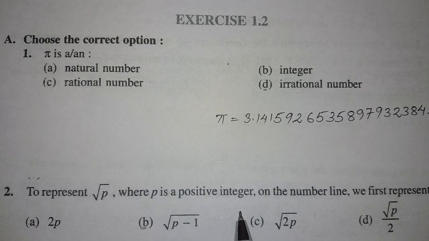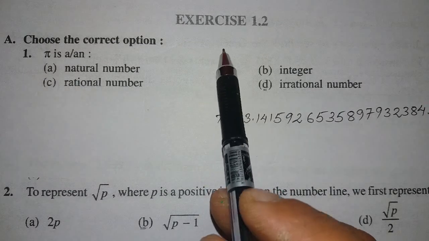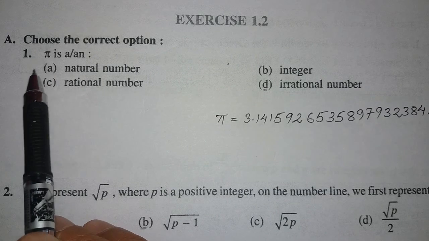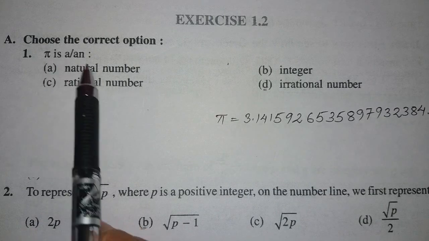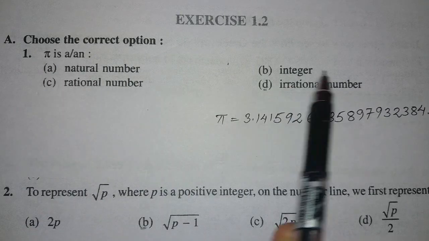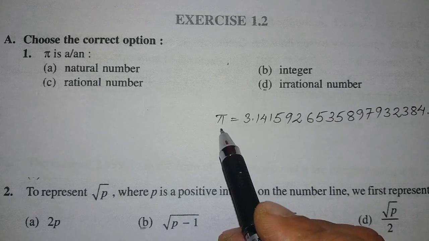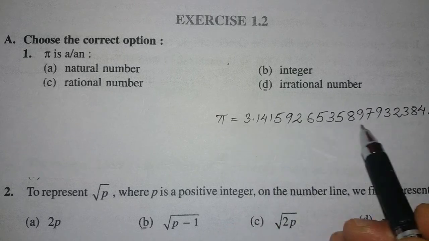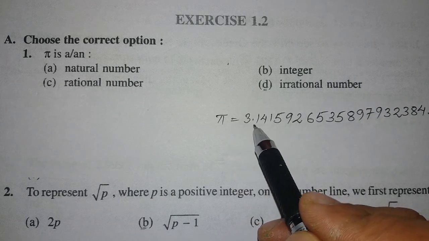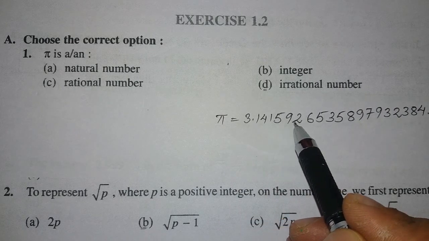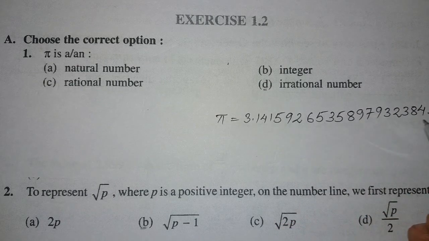Now let's move on to the next exercise, that is exercise 1.2. Here the first question is, pi is a natural number, integer, rational number, or irrational number. Now the value of pi, I have written down here, is 3.1415926535 and so on.